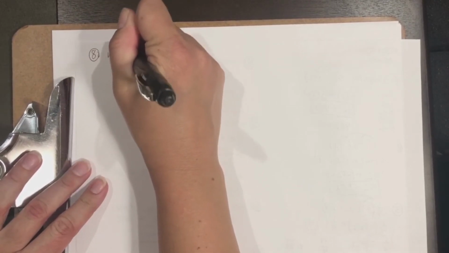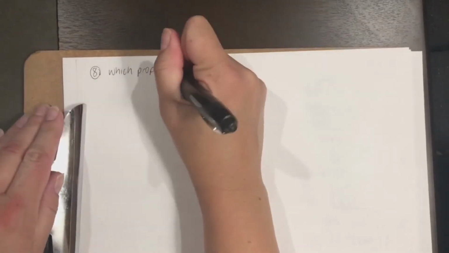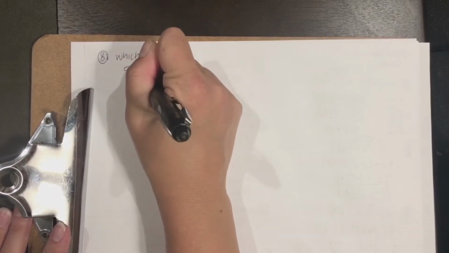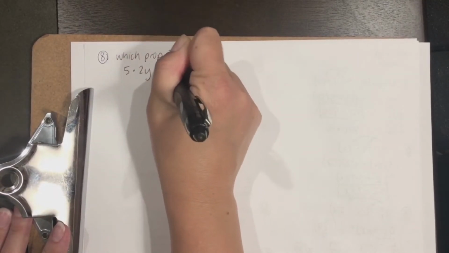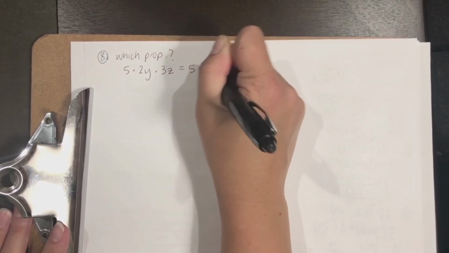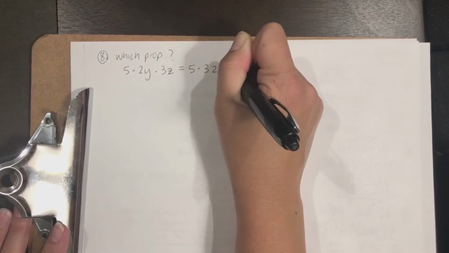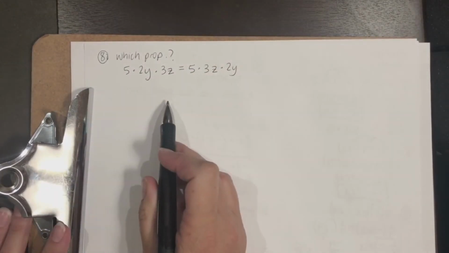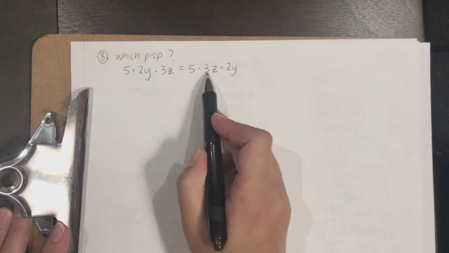Which property? 5 times 2y times 3z equals 5 times 3z times 2y. So this is now changing the order.